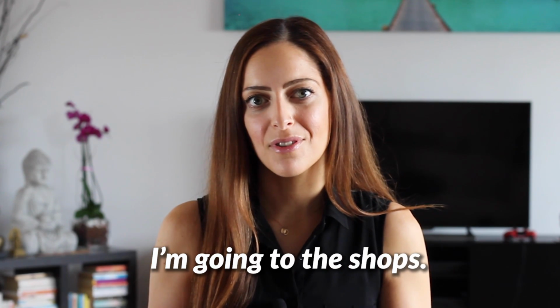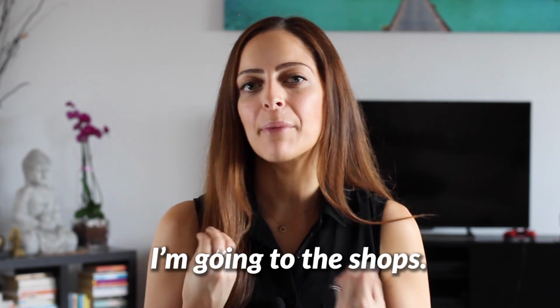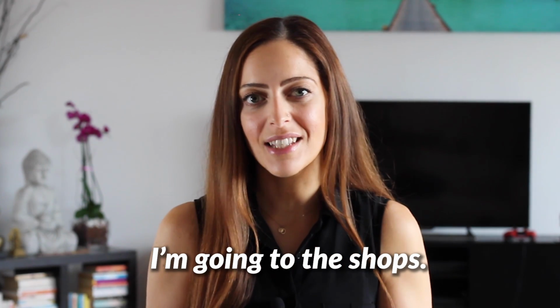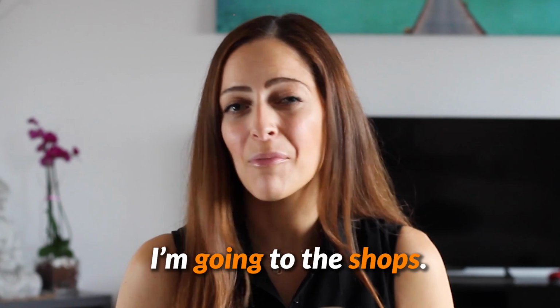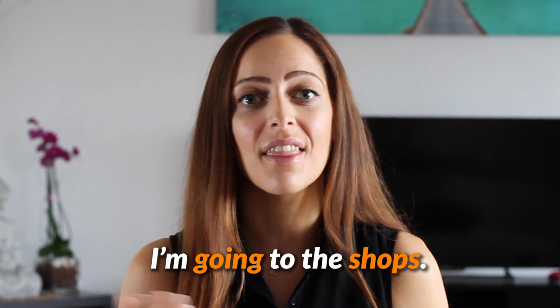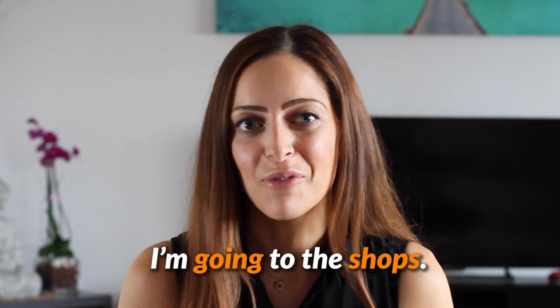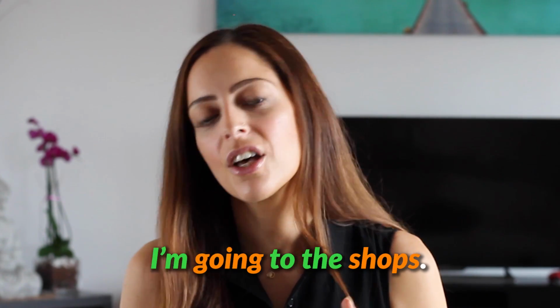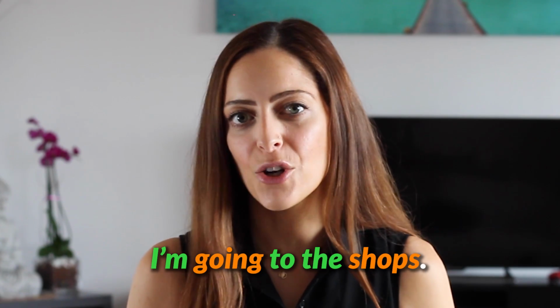For example, in the sentence, I'm going to the shops. What do you think the content words are there? I'm going to the shops. So there, the content words are going and shops. I articulated them, I stressed them a little bit more than the other words, the function words, which sometimes you can forget what they were, but I'm going to the shops. So I'm, to the, those are the function words. They help to put the sentence together, but they are not stressed.